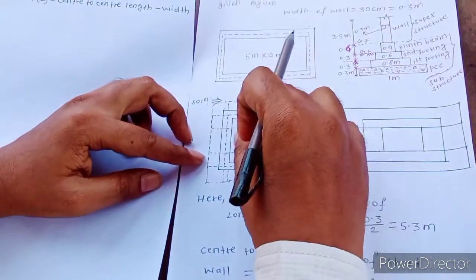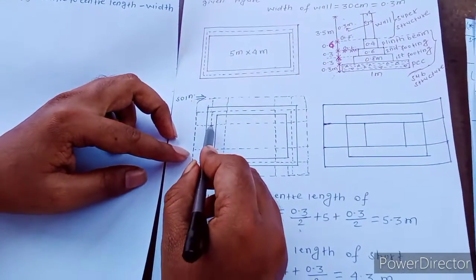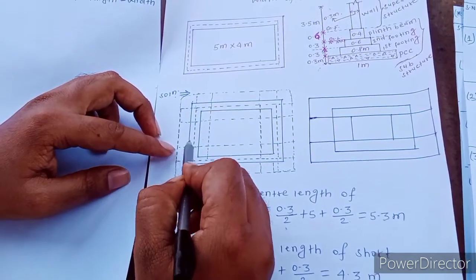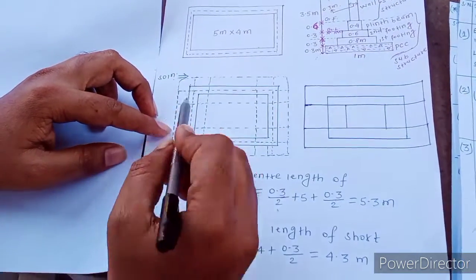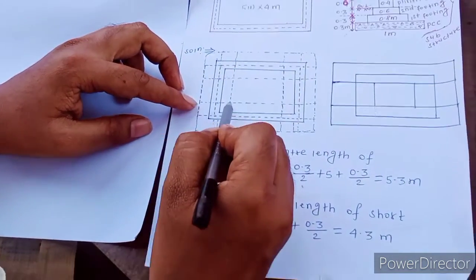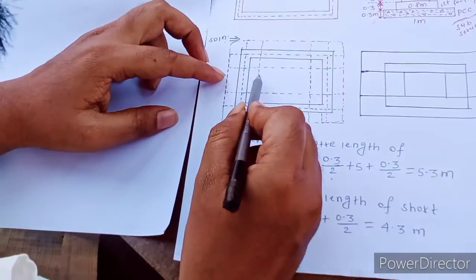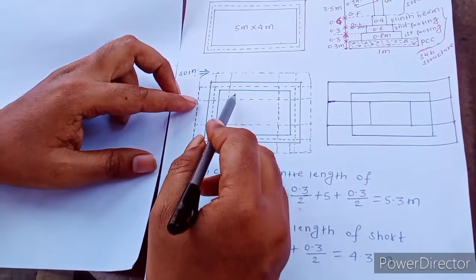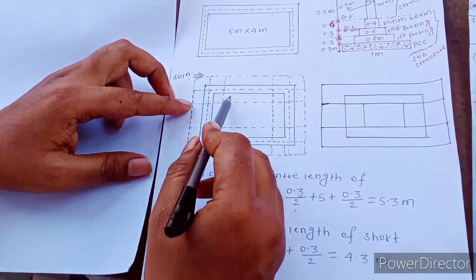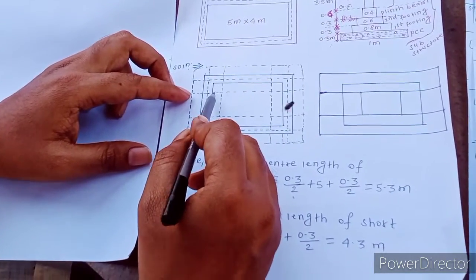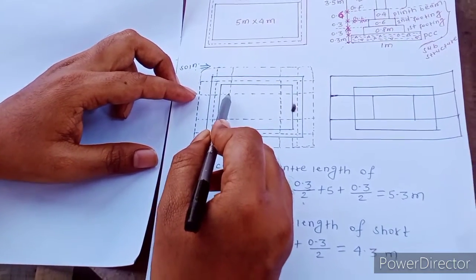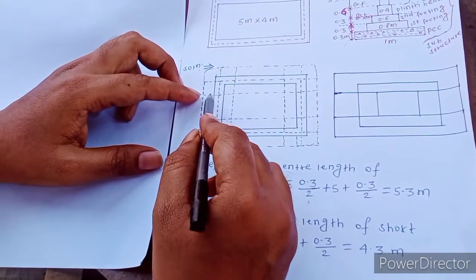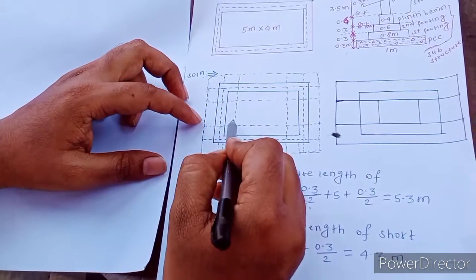Now for the short wall, the length becomes only up to here. For the short wall, the width from here to here is 1 meter, and the length is only up to here, because from here this plain cement concrete foundation is already prepared. So only up to here we should make the short wall plain cement concrete.